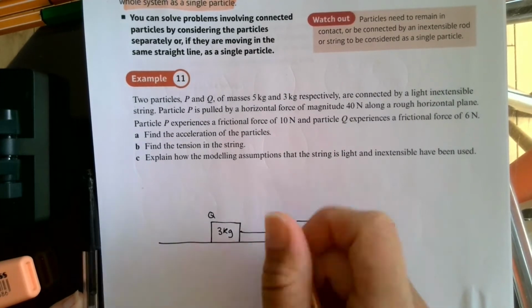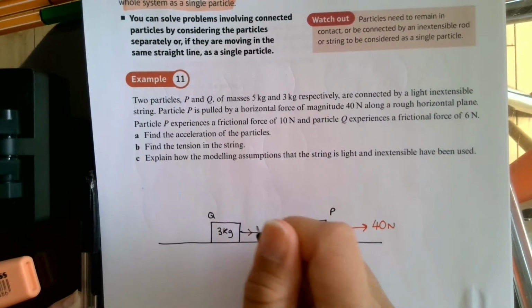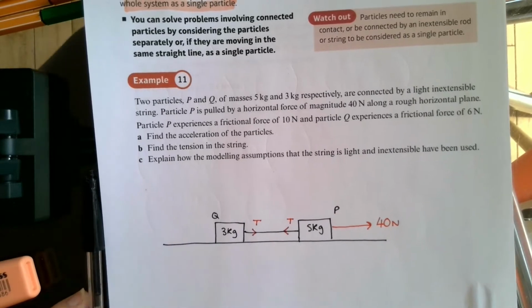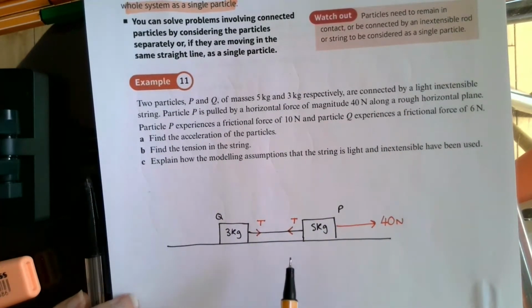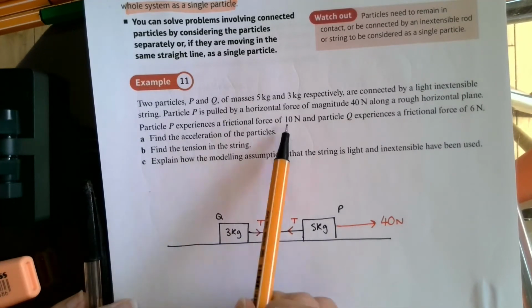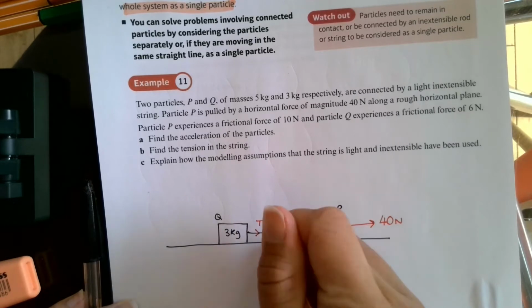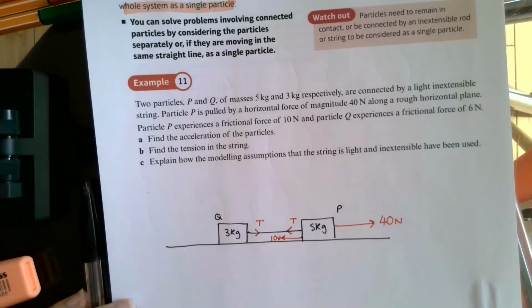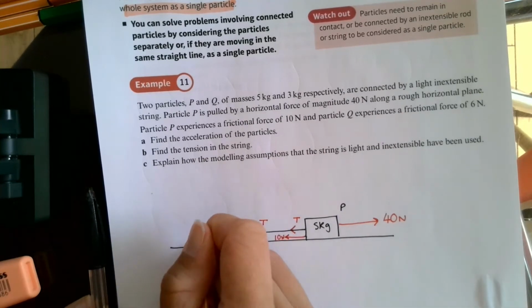In this string, we know there is going to be a tension, so I'm going to label that as T. And we talked earlier on about how the tension will be the same throughout the string, and I know that because it is an inextensible light string. Then there's a frictional force of 10 newtons on P, and that's going to act opposite to the direction of motion. So I'm putting 10 newtons there. Then Q has a frictional force of 6 newtons, so again, that's going to act opposite to the direction of motion.